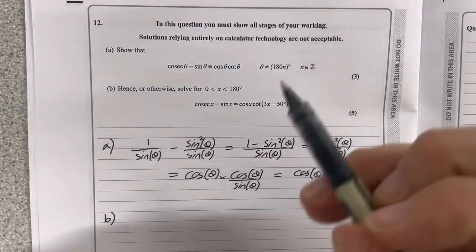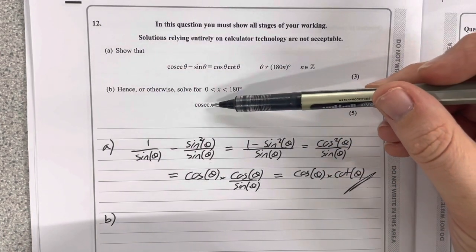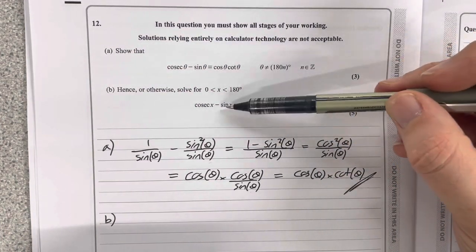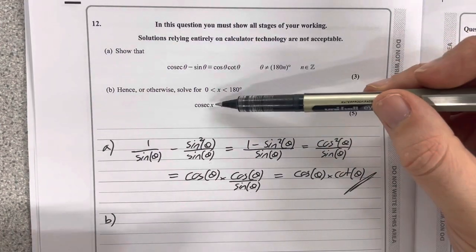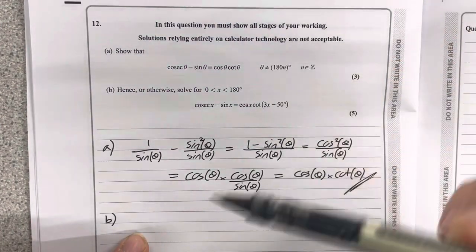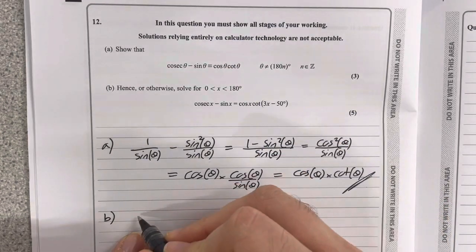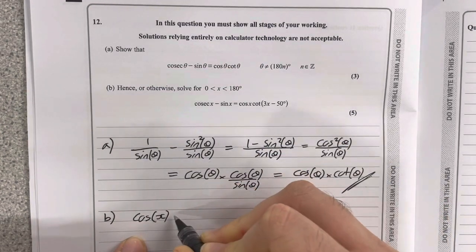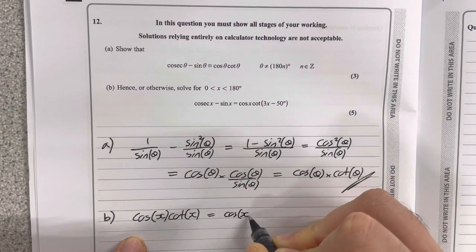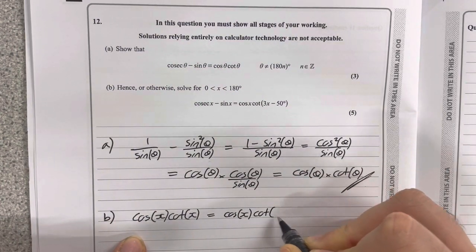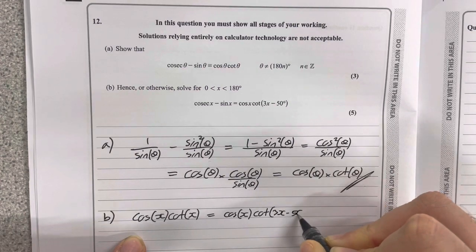When it says hence or otherwise, it makes sense to use what's just been given. So what we're going to do is replace the left-hand side with the right-hand side. Notice it's got x's here where it had thetas, so just be careful. And we're going to replace this directly. So this equation now becomes cos of x cot of x equals cos of x cot of 3x minus 50.